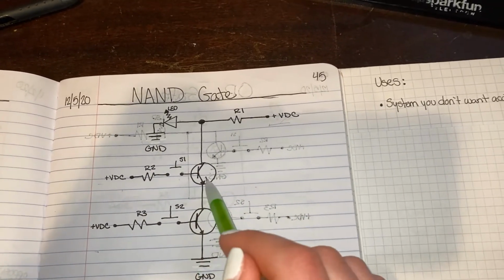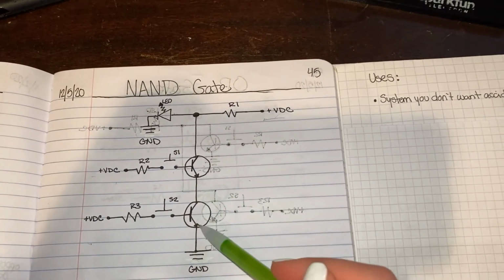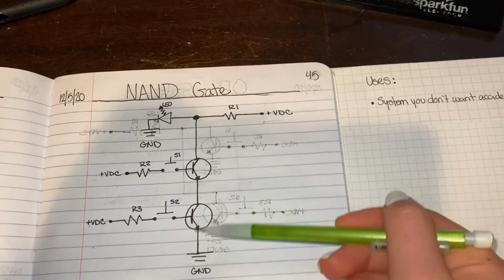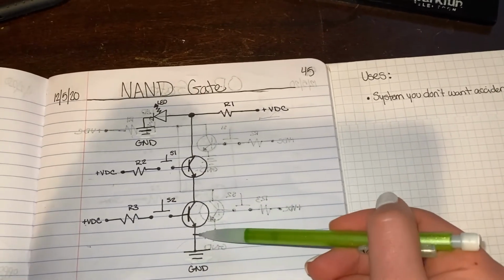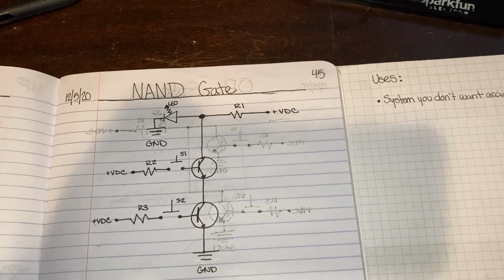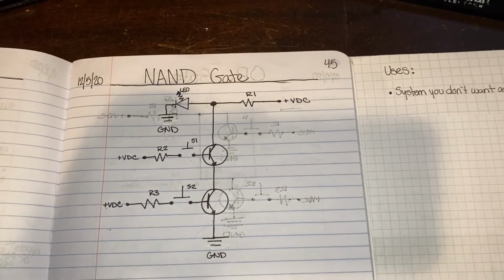If voltage goes to the base, then the emitter will let it go to the second one. If the voltage goes here as well and it passes through, then you can complete the circuit. Otherwise, it's going to go straight to the LED and into ground, and the light will be on.